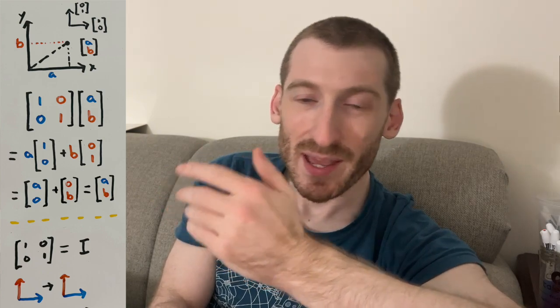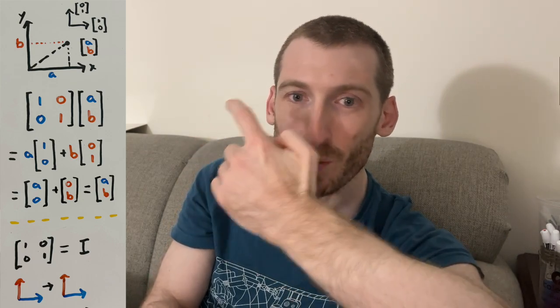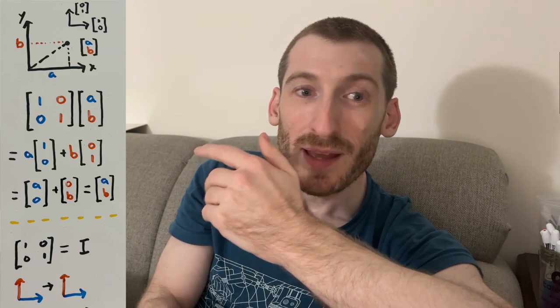In fact, let's take a closer look at this. So over here, we have essentially what a vector looks like. It's essentially a coordinate pair, a, b, a in the x direction and b in the y. And note that we call the unit vector in the x direction, of length 1, (1, 0). And we call the unit vector in the y direction (0, 1). And we represent them as columns.